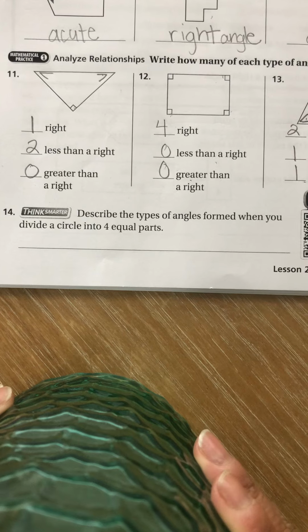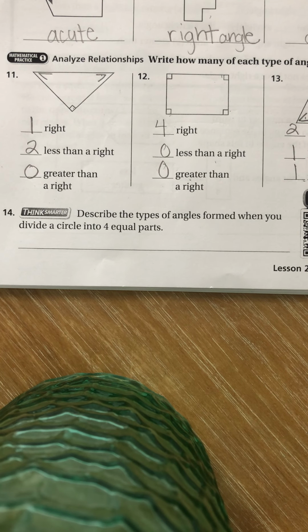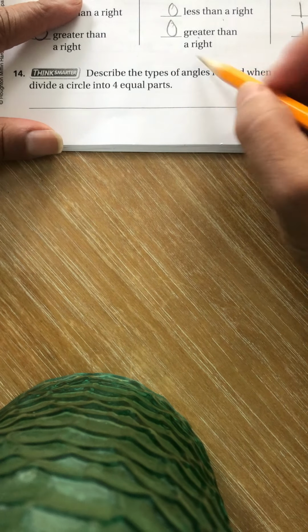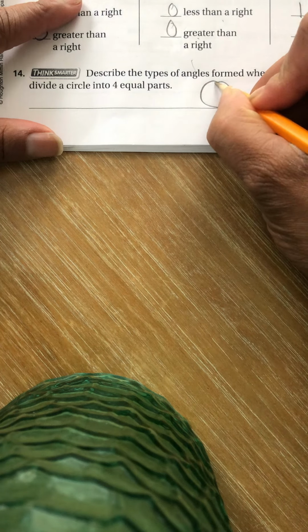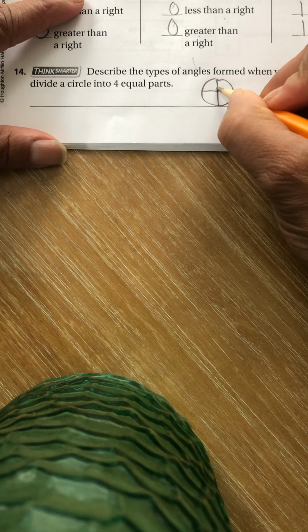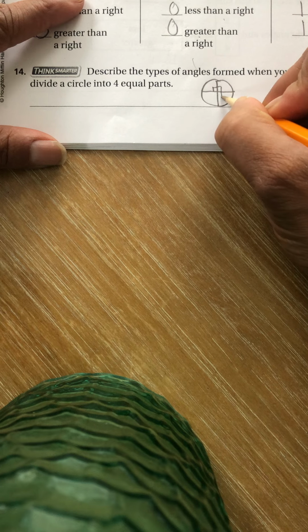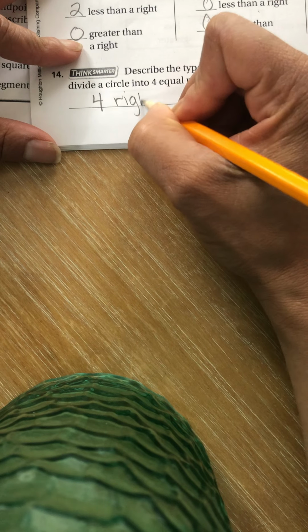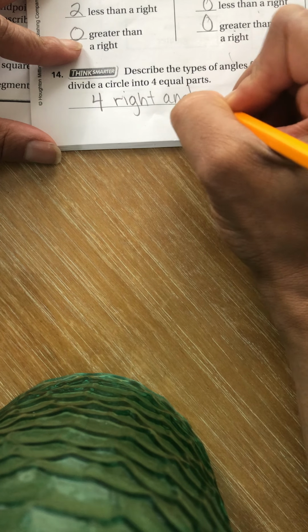Last one. It says, describe the types of angles formed when you divide a circle into 4 equal parts. So if I take a circle and I divide it into 4 equal parts, I can make a perfect square in each of those corners, can't I? In the middle of the circle. So basically, if I'm looking at the types of angles formed when I divide the circle, I have 4 right angles. Please write 4 right angles.